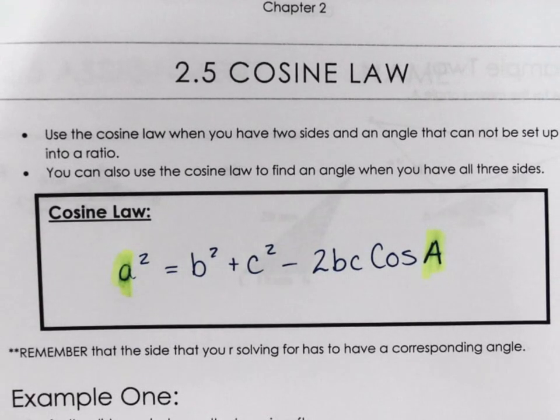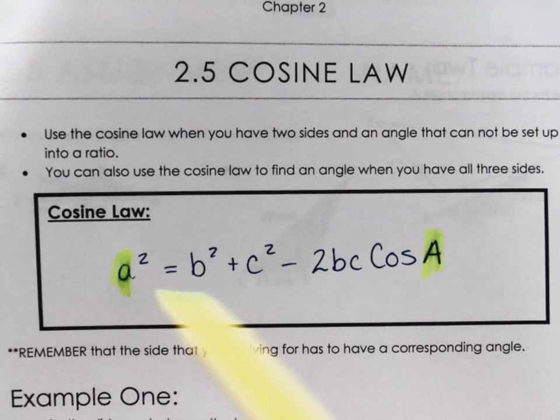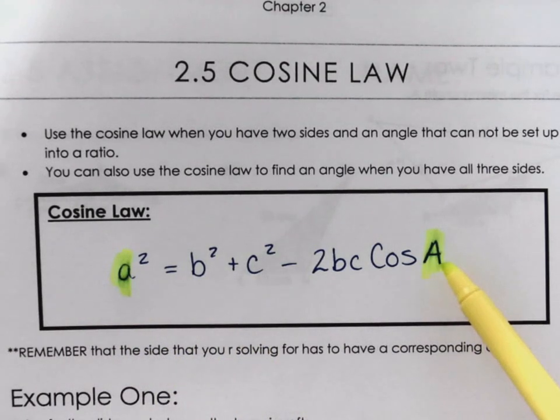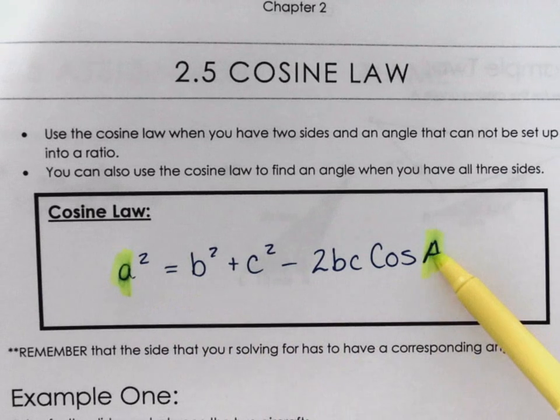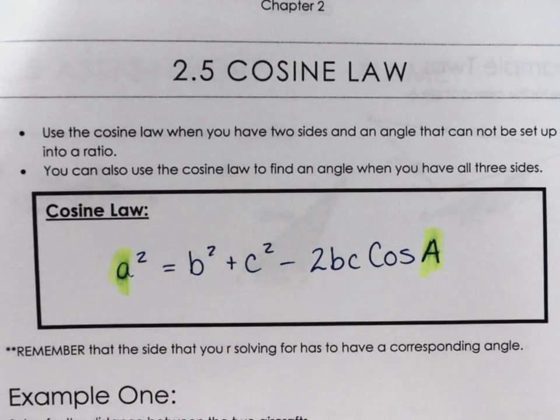So if I'm trying to solve for side A, then I need to have angle A. If I need to solve for angle A, then I have to have side A. They make up the earmuffs, those are the outsides of your equation. So that's how I remember it. I need my earmuffs to solve this.